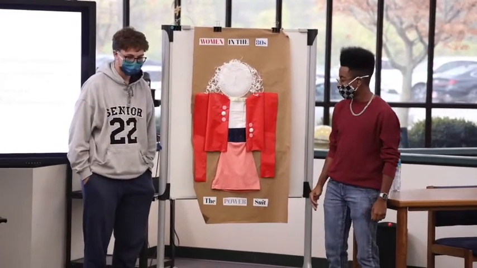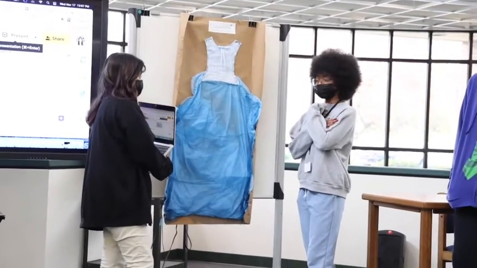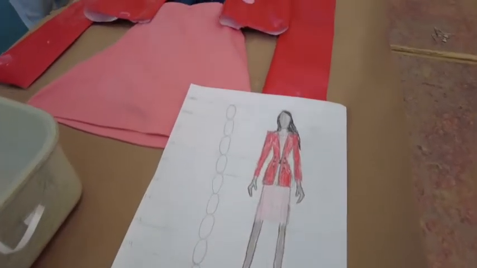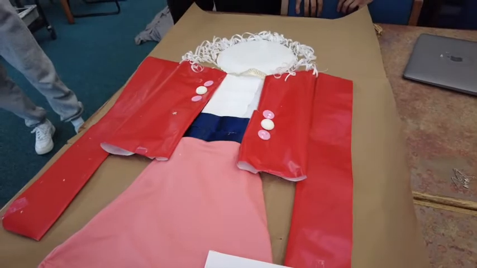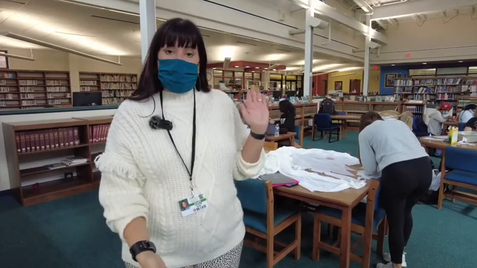The entire class will be presenting to each other. They had to have a presentation, so they'll do their presentation. They have to show their sketch, which was their first step in the actual big piece, and then they'll show everybody their big piece, and then we're going to display their big fashion pieces in Gallery G.